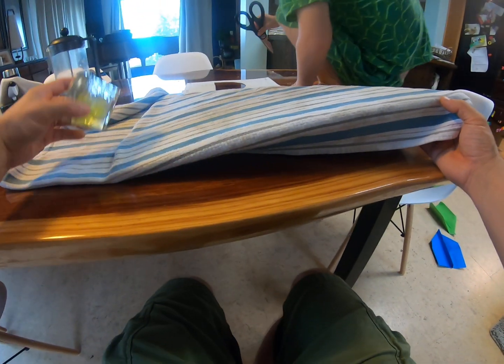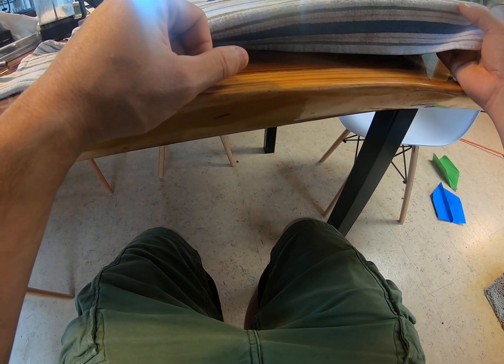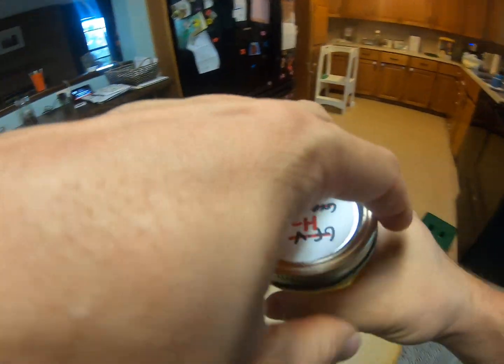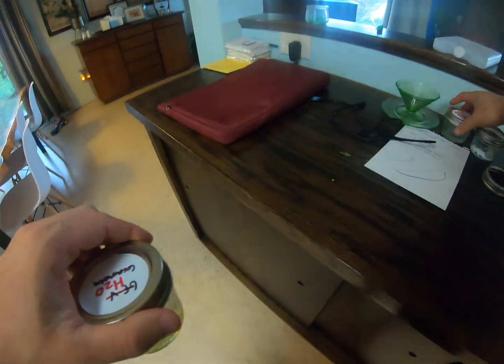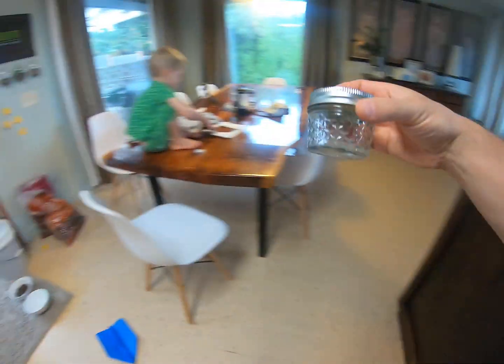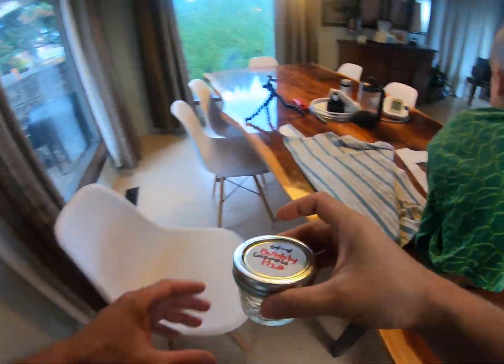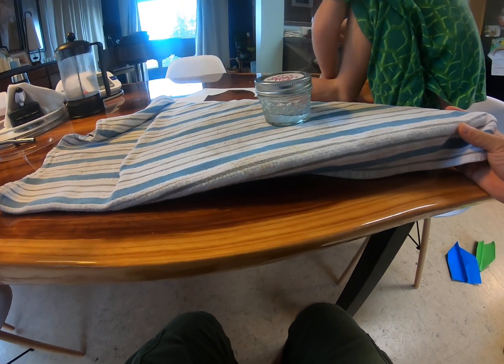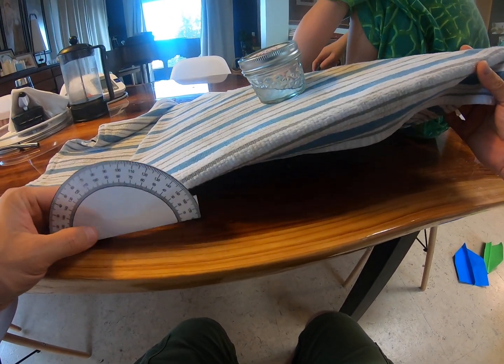Okay. I think I asked the question, do you think mass will affect the angle at which it slips? So to test that, I'm gonna go over here and dump out the Orbeez. Or here, let's see. I don't wanna upset Linus. I've got an empty container. So this has less mass than before. The other one was, I think, 41.